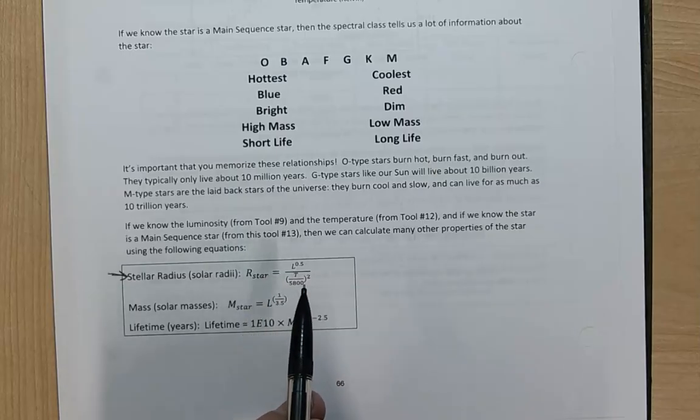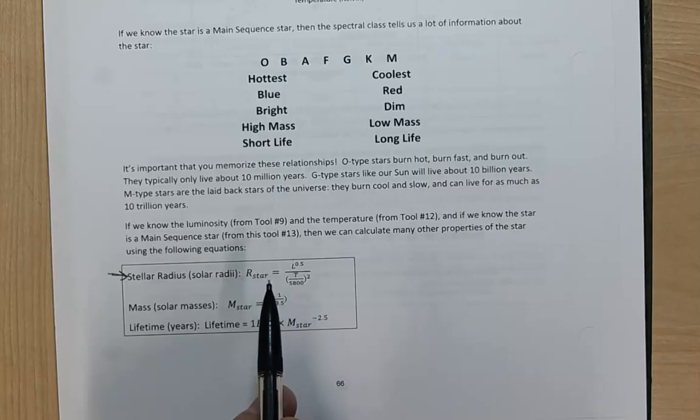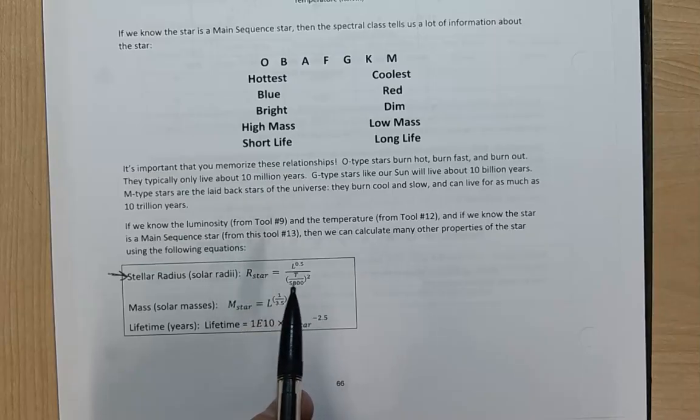What do I mean by that? I mean, you put the luminosity in solar luminosities, you put the temperature in Kelvin, and you get the radius of the star in solar radii. So in other words, how big is it compared to the sun? Right? This is true for all stars.